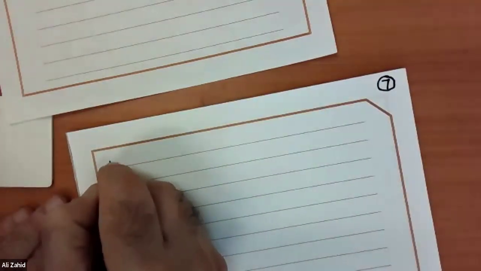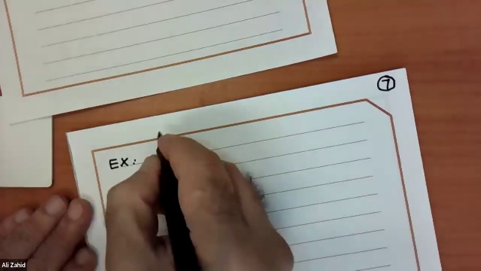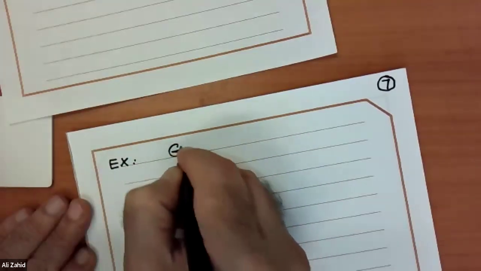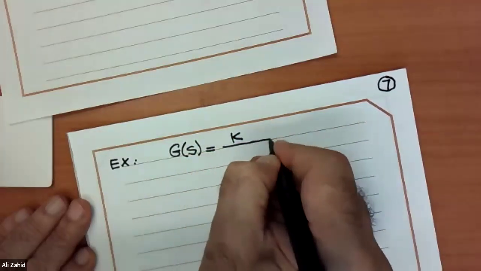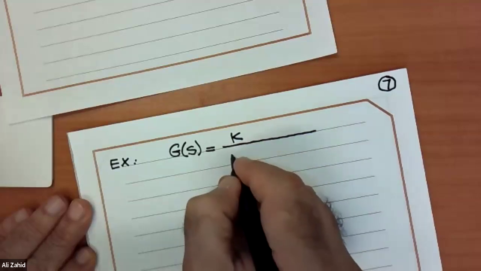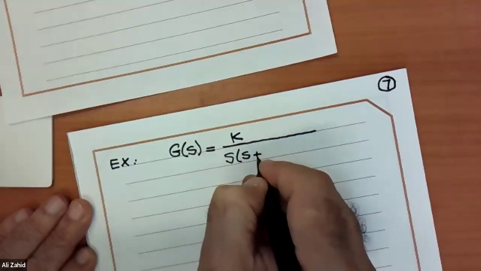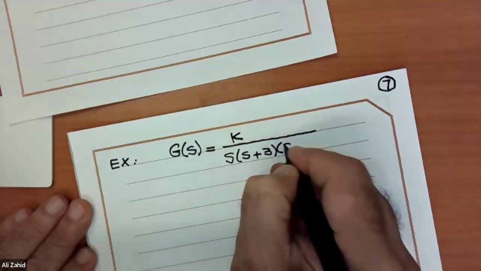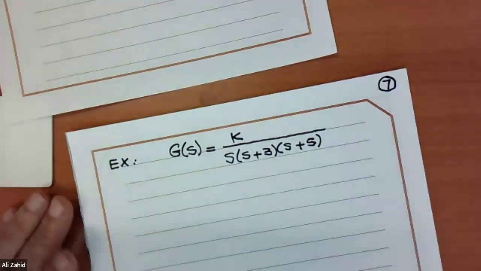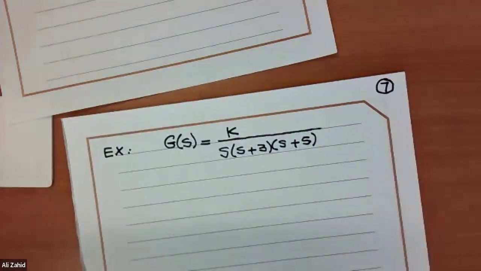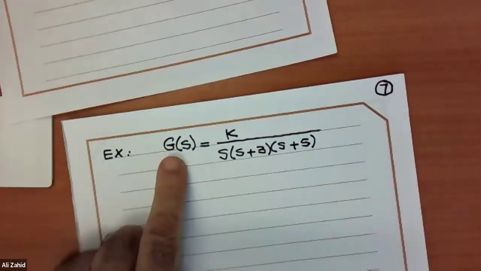Okay. Now let's take another example so that I introduce you to the concept of the phase margin and the gain margin. Another example. G of S is K over S times S plus 3 times S plus 5. What is this?